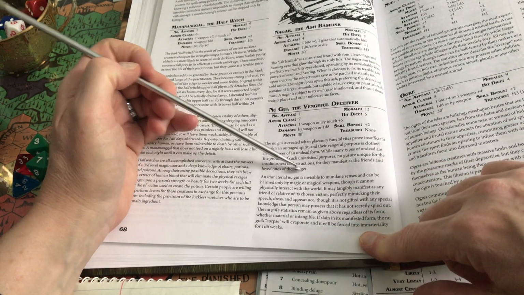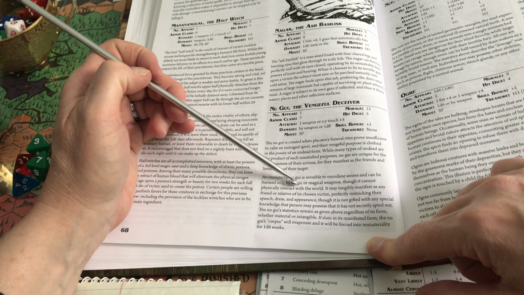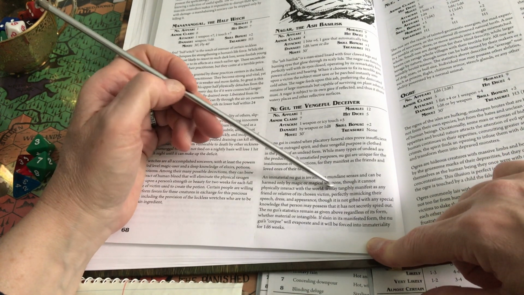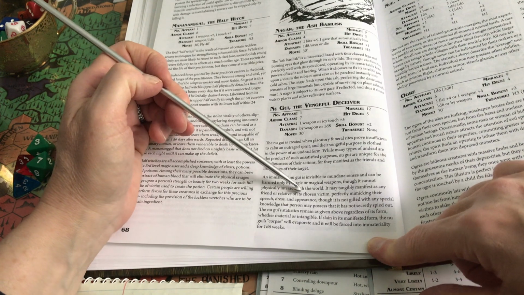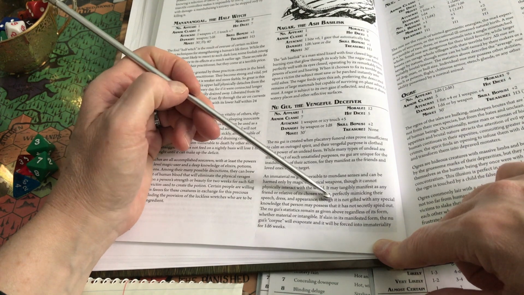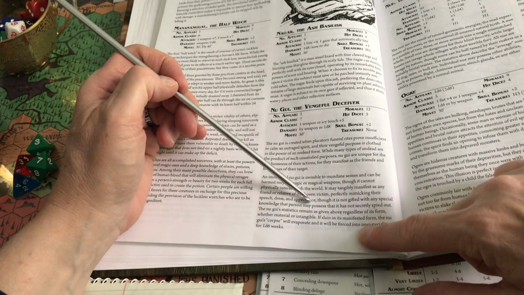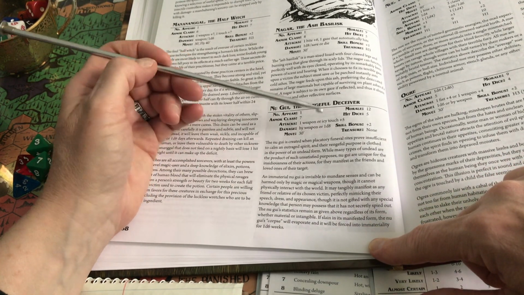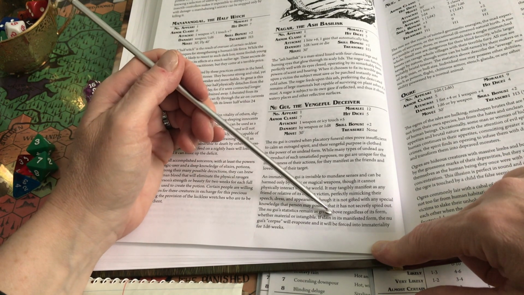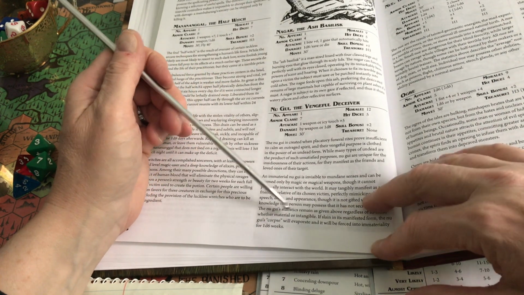Now, it says an immaterial Nugui is invisible to mundane senses and can be harmed only by magic or magical weapons, though it cannot physically interact with the world. It may tangibly manifest as any friend or relative of its chosen victim. Interesting, perfectly mimicking their speech, dress, and appearance, though it is not gifted with any special knowledge that person may possess that it has not secretly spied out. Its stats remain as given above regardless of its form, whether material or intangible. If slain in its manifested form, its corpse will evaporate and it will be forced into immateriality for 1d6 weeks.